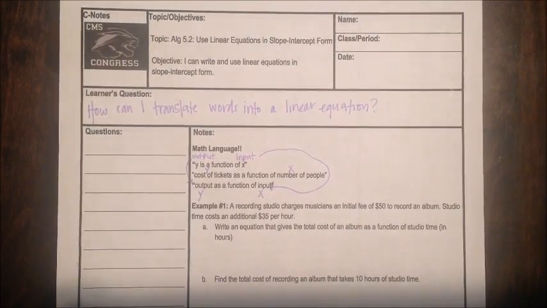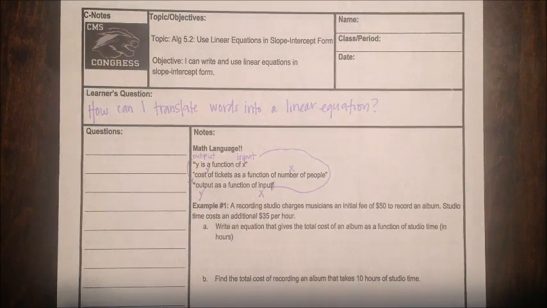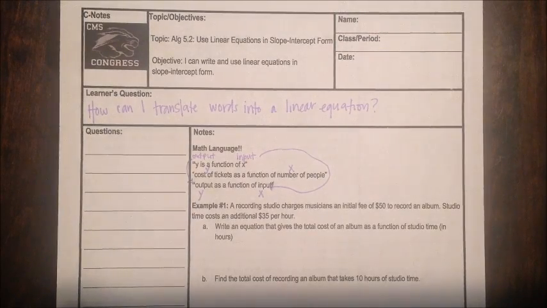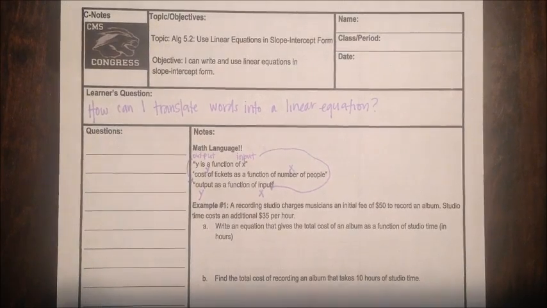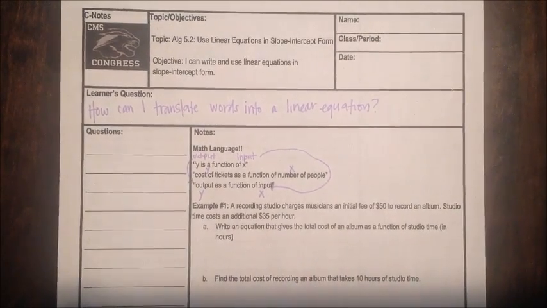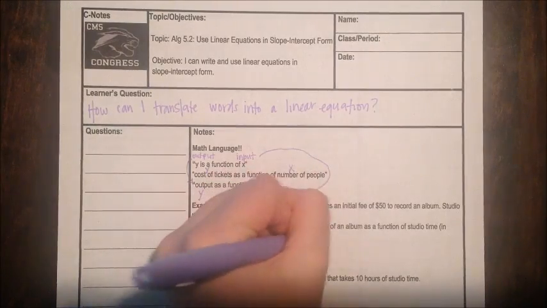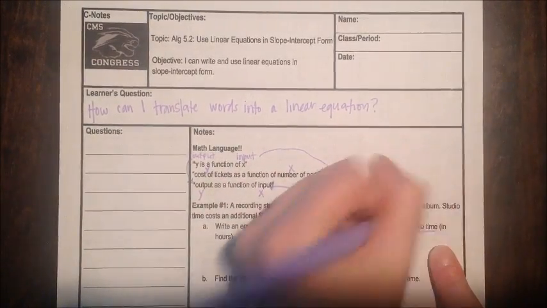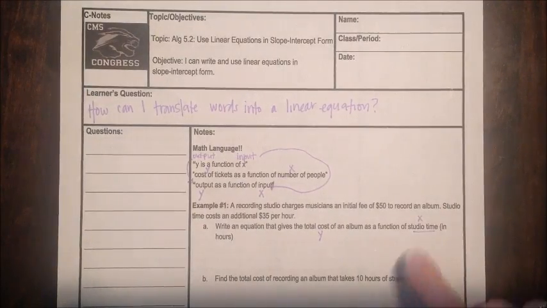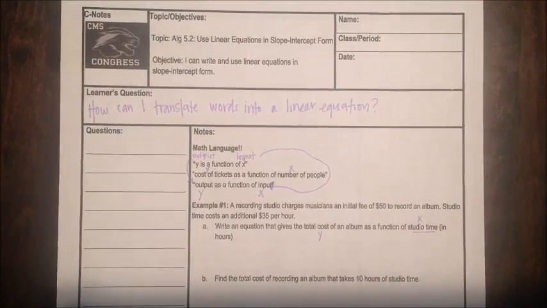Okay, so a recording studio charges musicians an initial fee of $50 to record an album. Studio time costs an additional $35 per hour. Okay, so remember, and then it says, A, write an equation that gives the total cost of an album as a function of studio time. So total cost is my y, and function of studio time, that's my x. Okay, so I don't necessarily have multiple x's and multiple y's like I will in a minute, and I'll show you what I mean by that.